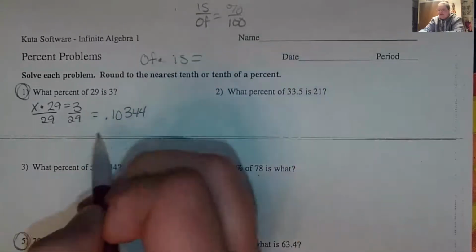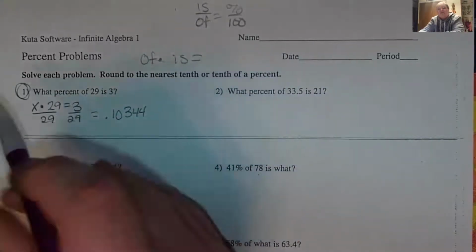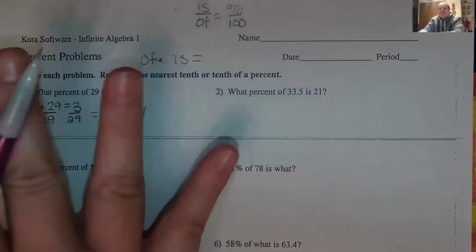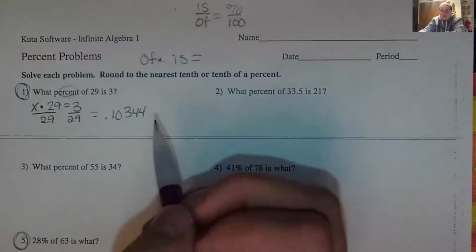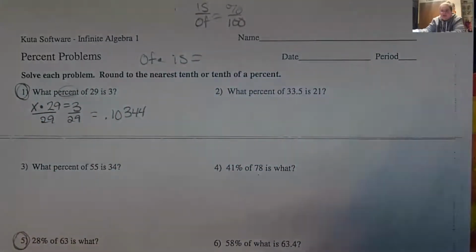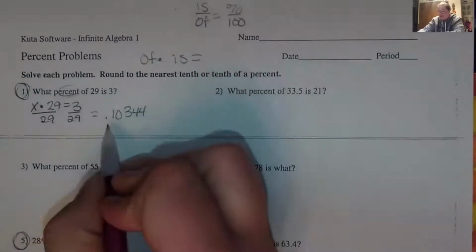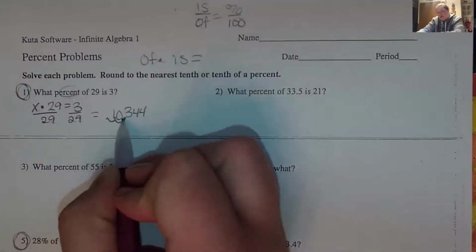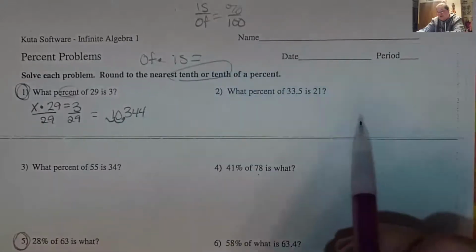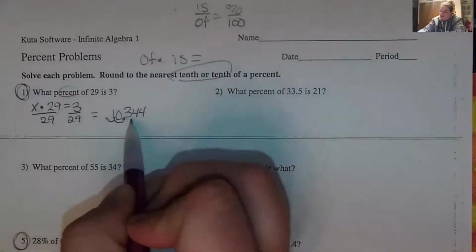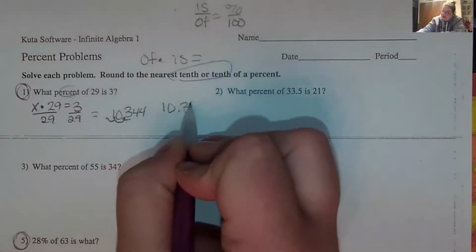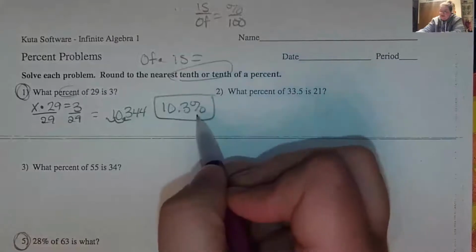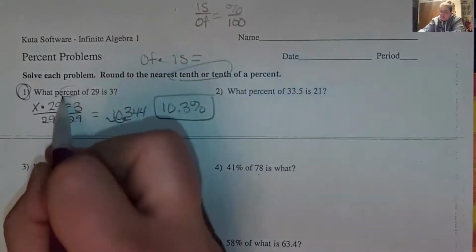0.010344. Remember, now it says what percent, so you got to turn that back into a percent. You got to multiply by 100, only when it asks for what percent. So percents, you either have to make them into decimals or you got to turn them back into percents. So you have to look and see what they're asking you. So multiply by 100 or move the decimal twice. And then it says to the 10th, so we have 10.3, that 4 is not going to make that 3 go up. So we have 10.3%. Now the reason I put the percent sign on this one is because it asks what percent.